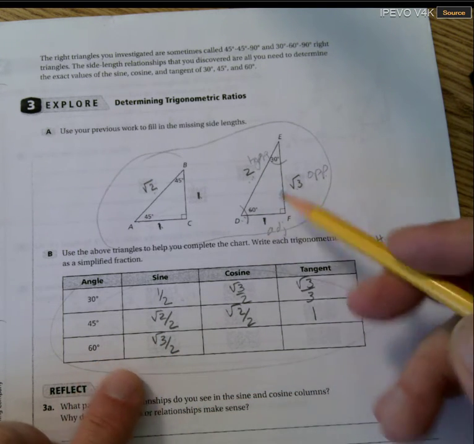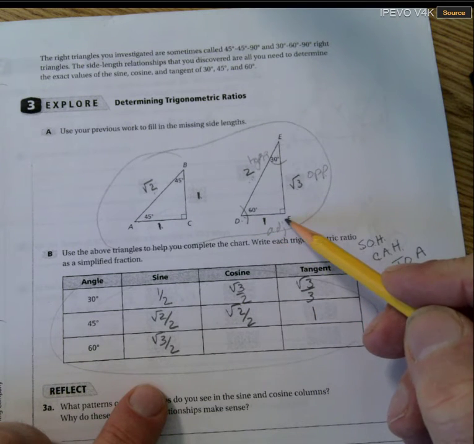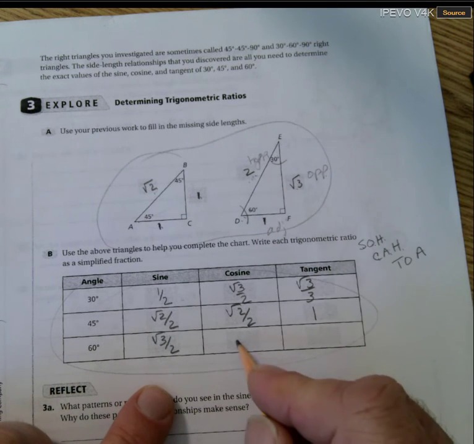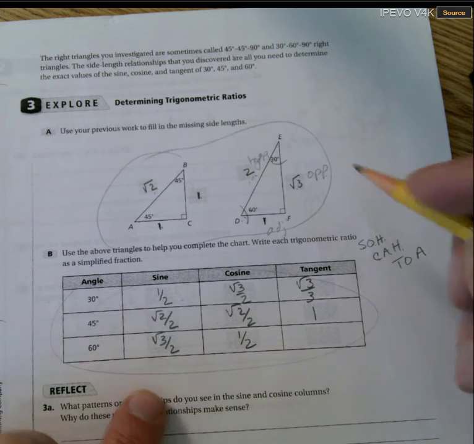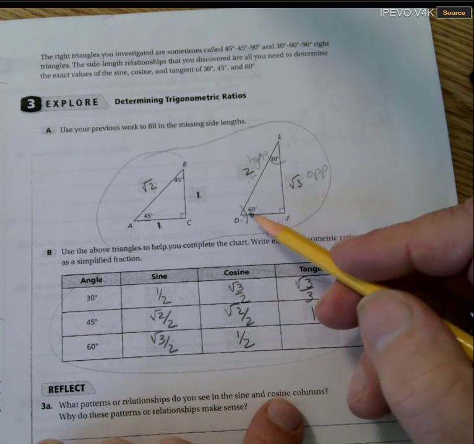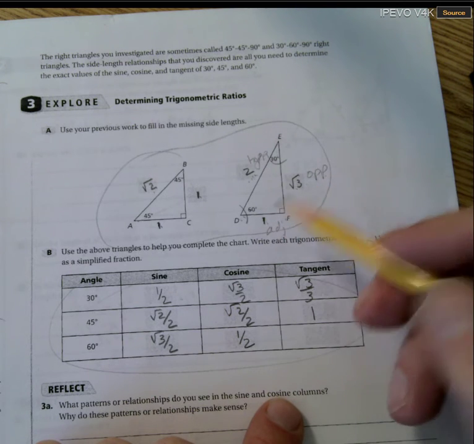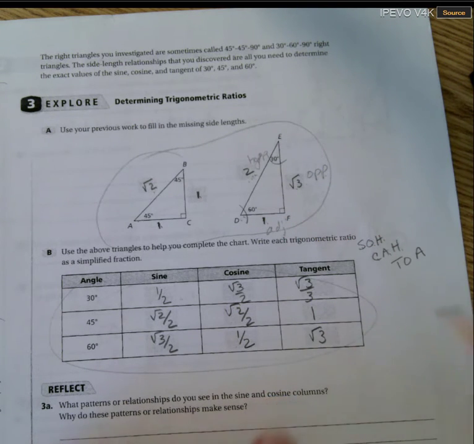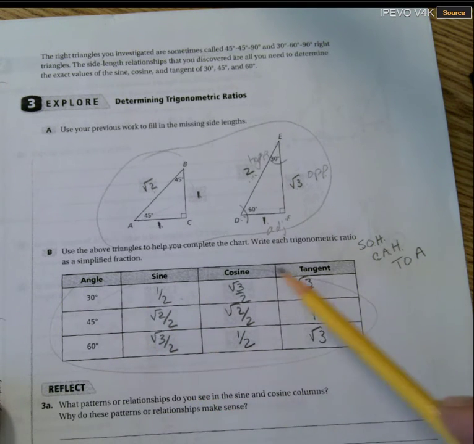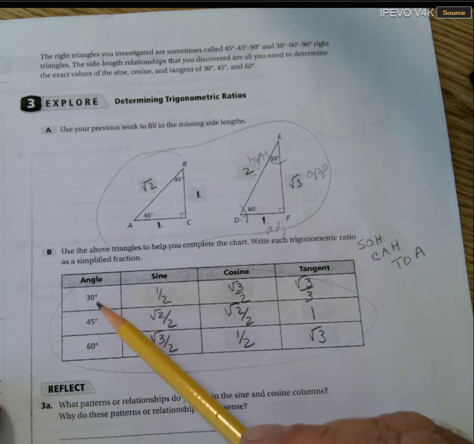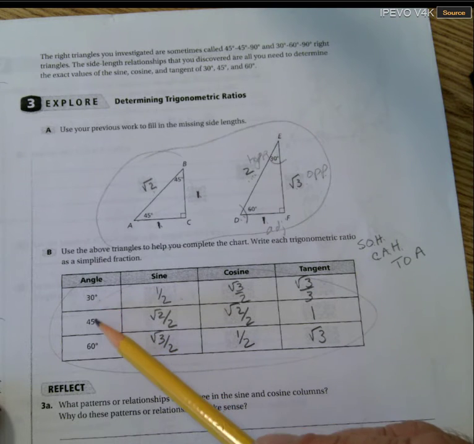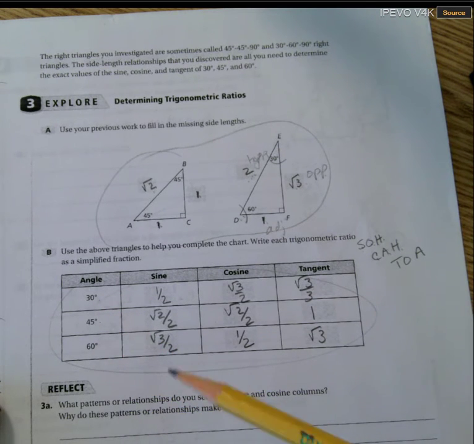For cosine, we've got adjacent over hypotenuse, which is 1/2. And for tangent, we have opposite over adjacent, √3/1, which is √3. So here we have the sine, cosine, and tangent ratios that go with 30s, 45s, and 60s.